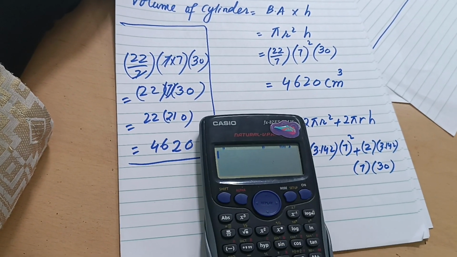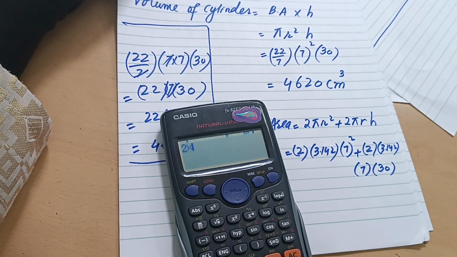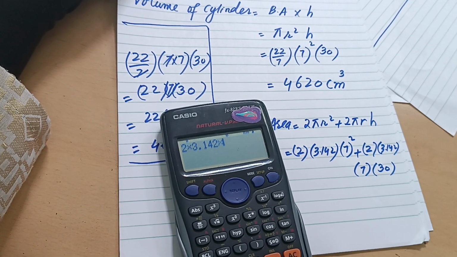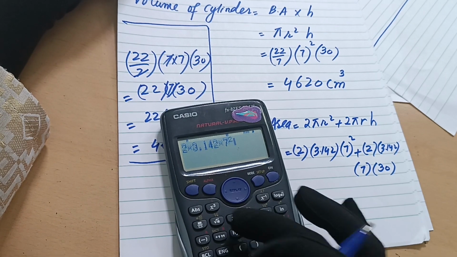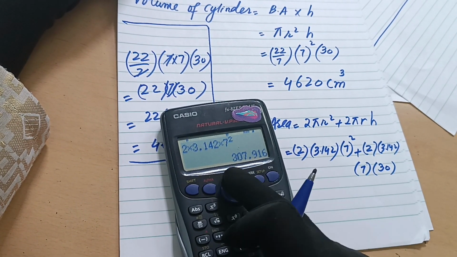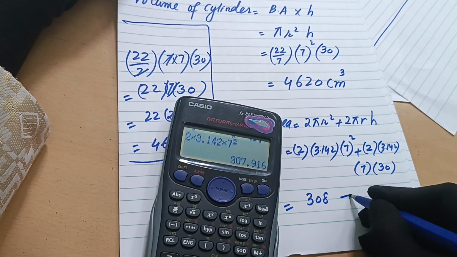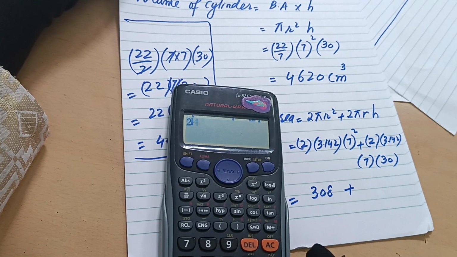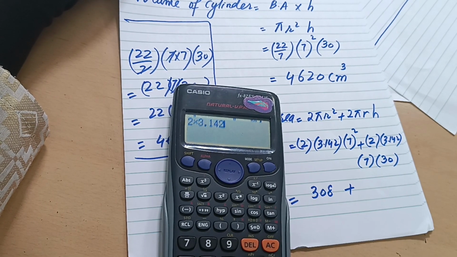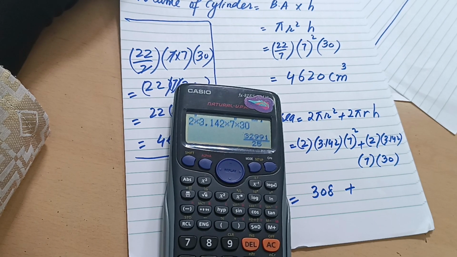Yeah, you must know how to use the calculator also with these exponential values. So I am writing 2 times 3.142 multiply 7. The square key is this one. Press the square key and then press the equal sign. You will get this answer. Round off this answer as 308, plus 2 times 3.142 multiply 7 multiply 30, equal this one.